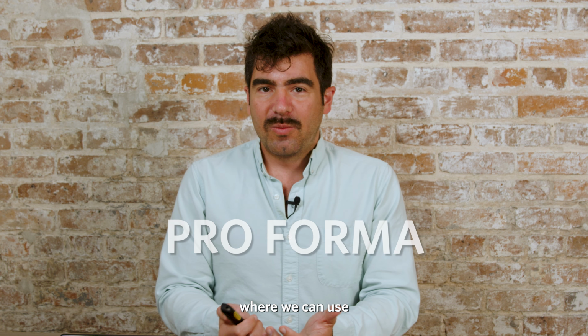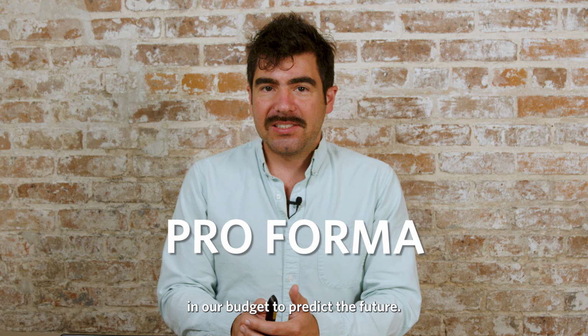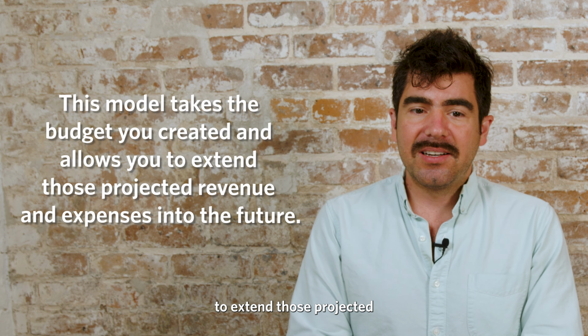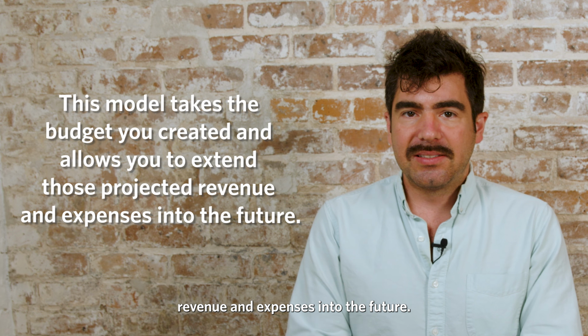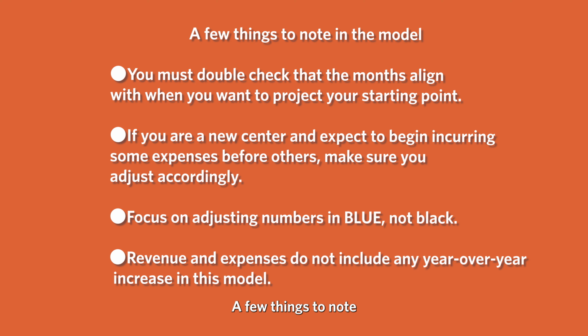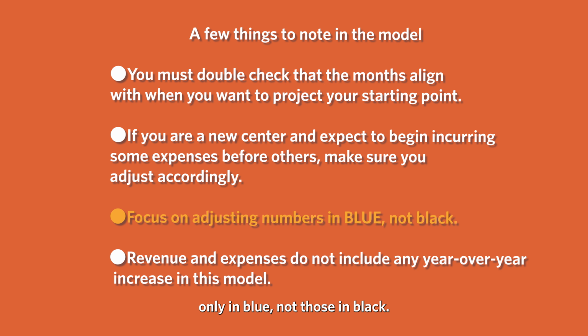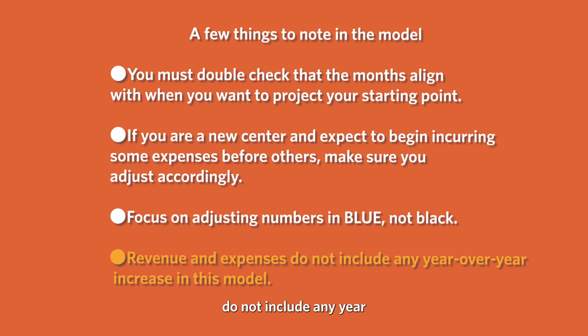Finally, we have our pro forma, where we can use everything we've created in our budget to predict the future. This model takes the budget you created and allows you to extend those projected revenues and expenses into the future. A few things to note in the model. You must double check that the months align when you want to project your starting point. If you are a new center and expect to begin incurring some expenses before others, make sure that you adjust accordingly. Focus on adjusting numbers only in blue, not those in black. Revenue and expenses do not include any year-over-year increases in this model.